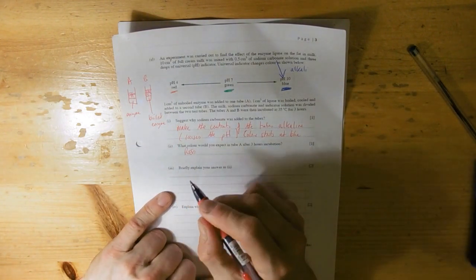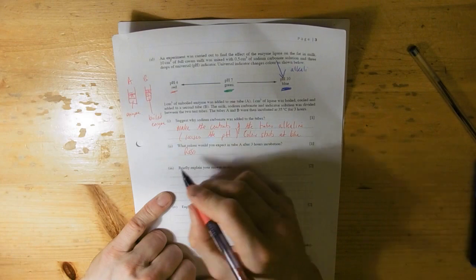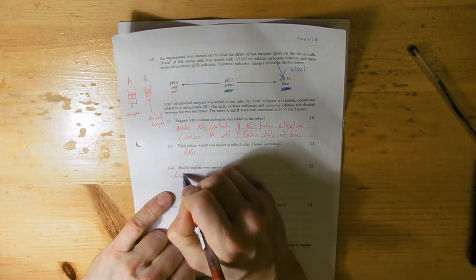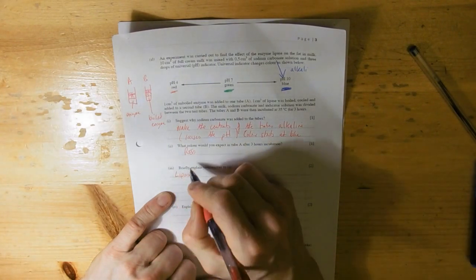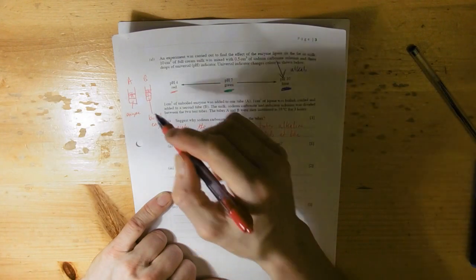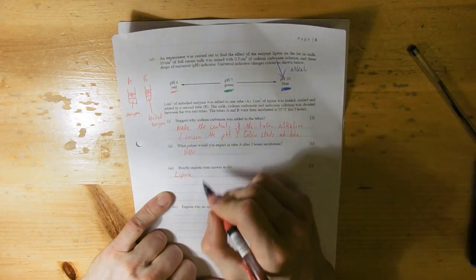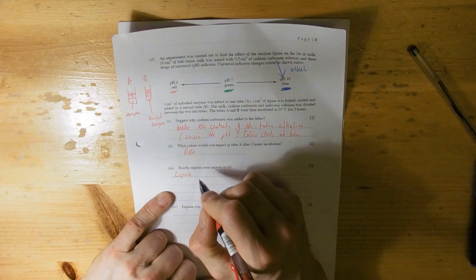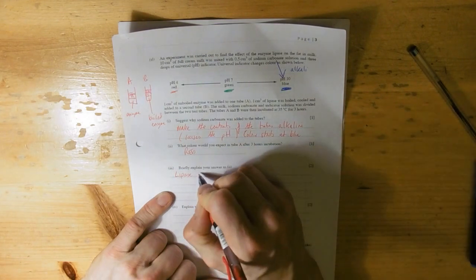And briefly explain your answer. Well, the enzyme lipase splits that lipid up into its component parts, but we're going to use the posh word for that reaction.